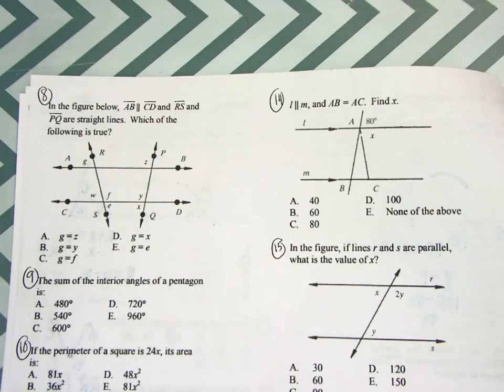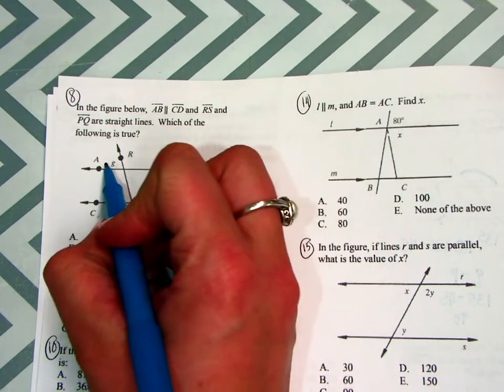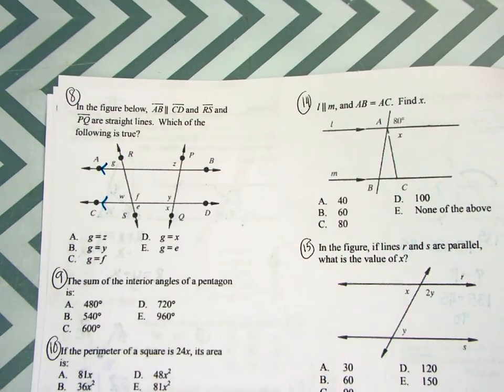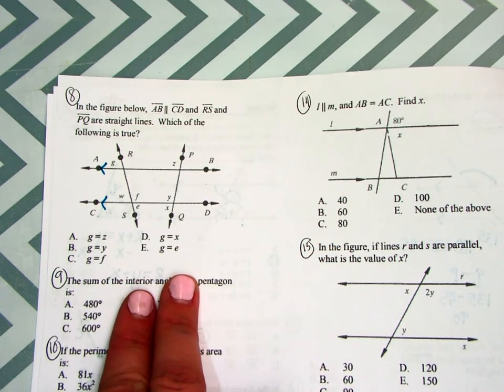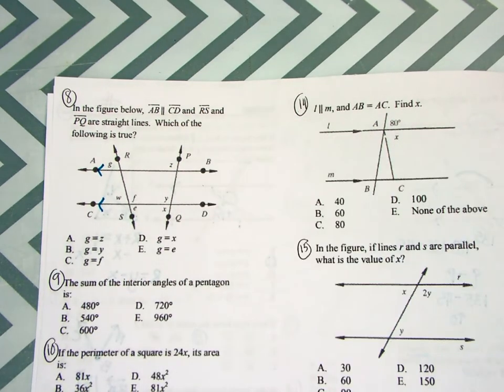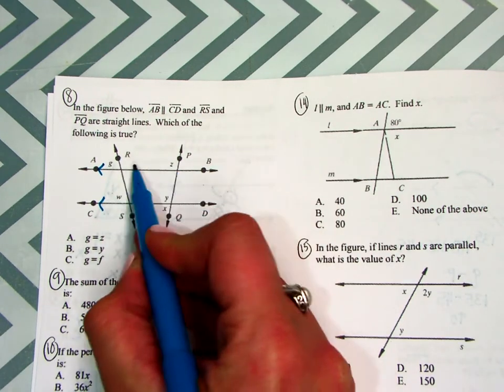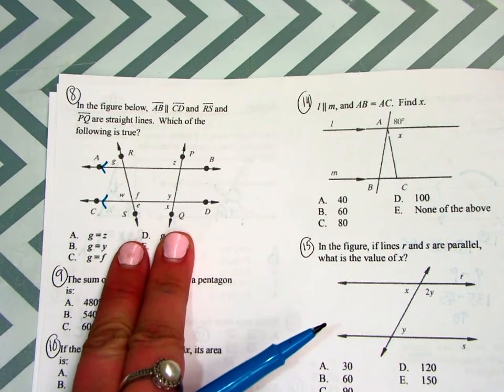Next up, number 8. In the figure below, AB is parallel to CD, so here are the parallel lines. And it also tells you that RS and PQ are straight lines. What is true? G is congruent to Z. So looking at the picture, I've got G and Z. That is not true because those are not parallel lines, so they're not going to be the same.